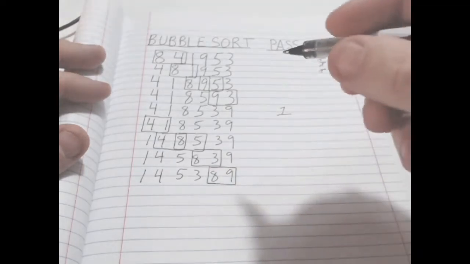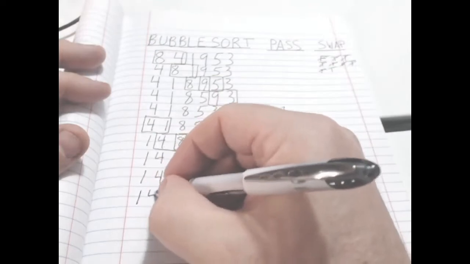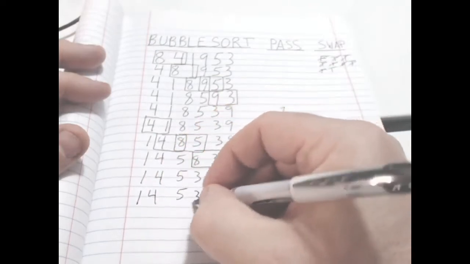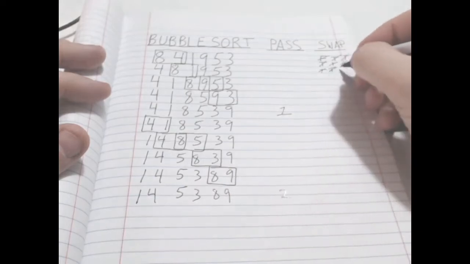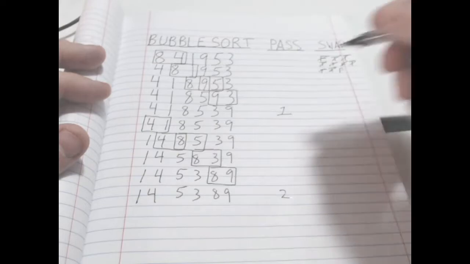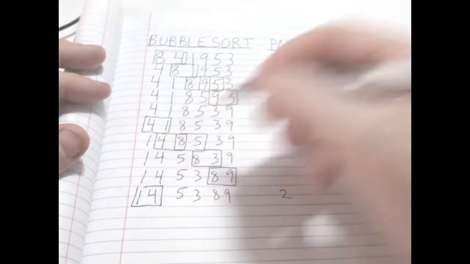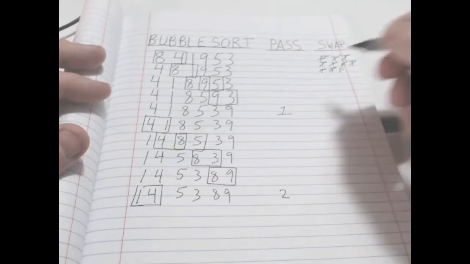Now look at the swap variable. Is it true? Yes, that means we had at least one swap, so we have to go again. Now that's the end of our second pass. Start the next pass by initializing swap back to false, and then we'll start looking at those first two numbers.